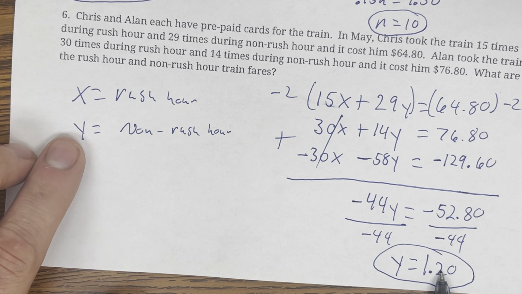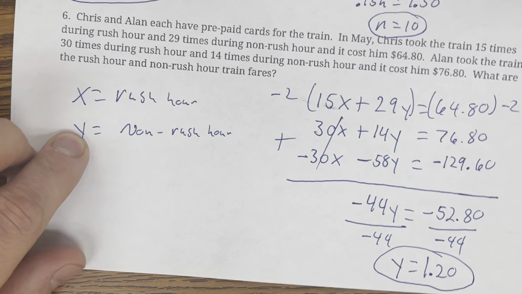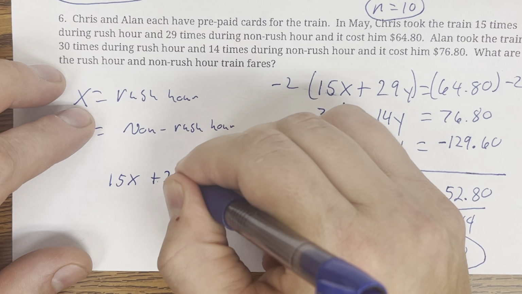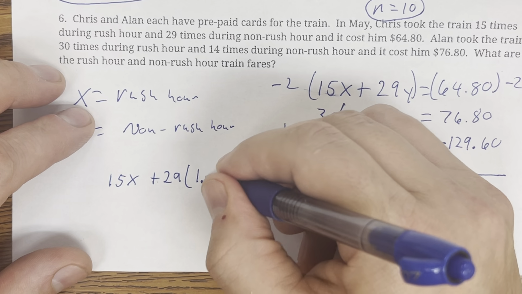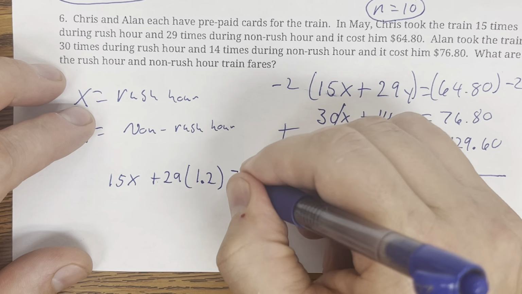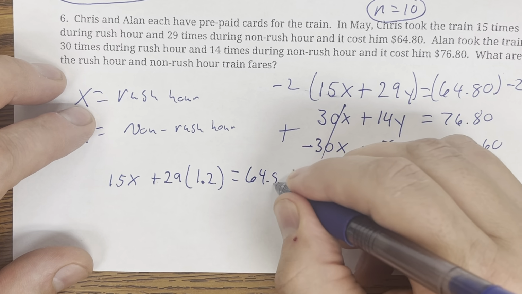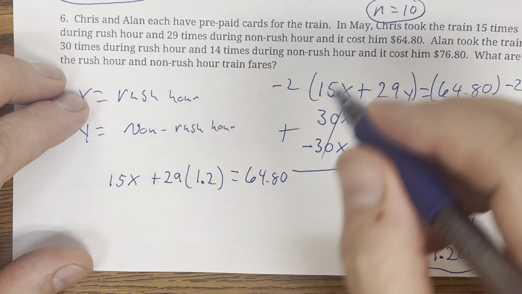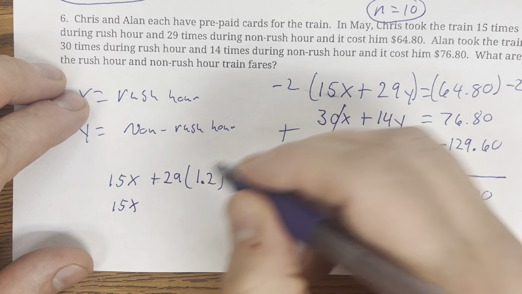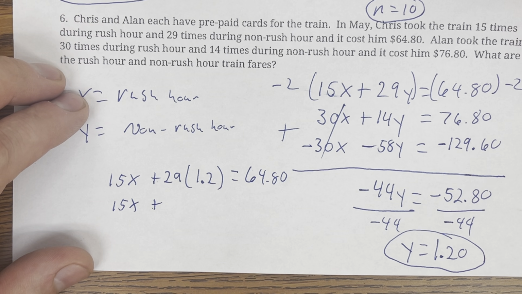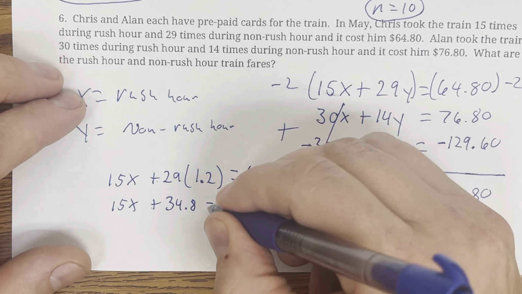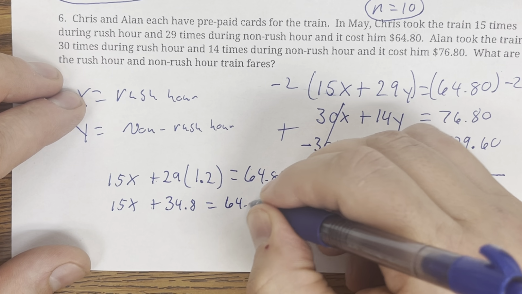Okay, now I need to find x. I'm going to plug it into this top equation. So 15x plus 29 times y, that's 1.2, equals 64.80. Plugged it into the top one. Now we got to solve. So 15x plus 29 times 1.20 is 34.8 equals 64.8.